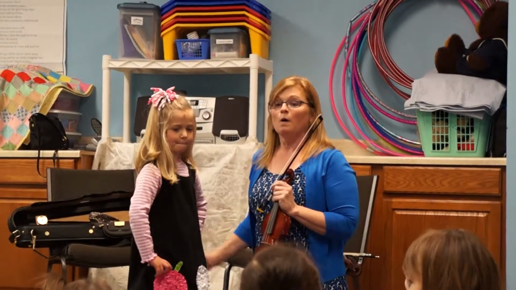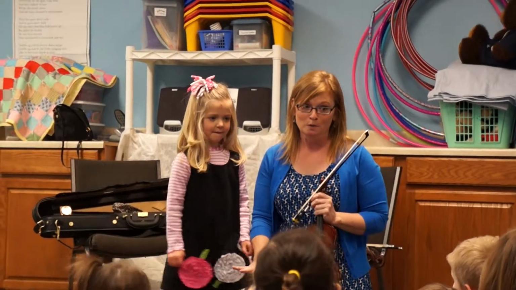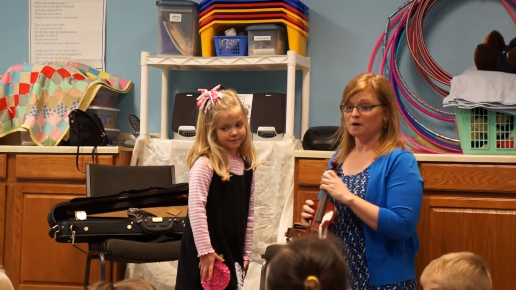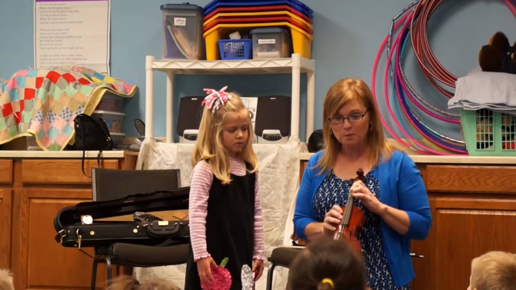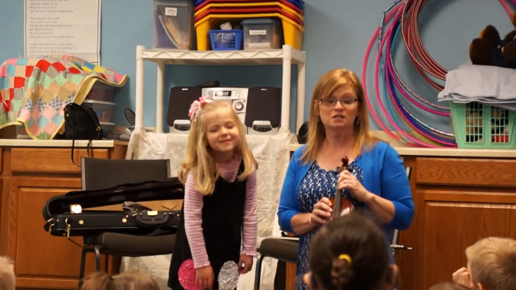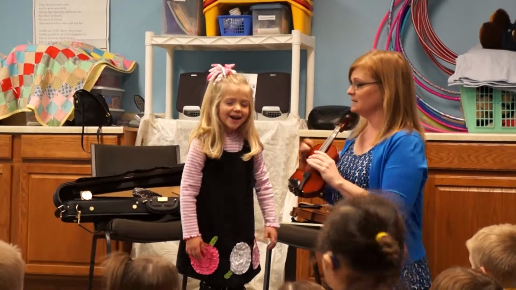Okay, I think we'll show you one more thing. This is our newest thing we're working on. Jordan is learning to set her fingers down on the fingerboard. And every time she puts a different finger down, it changes the pitch. So let's see what she can do.